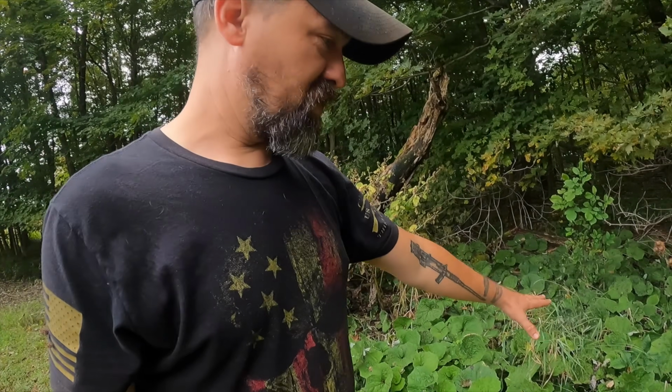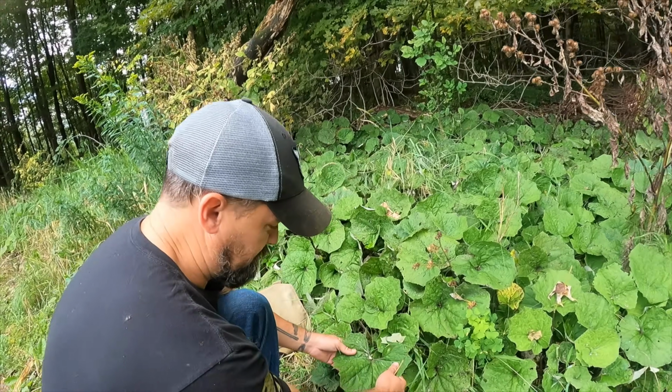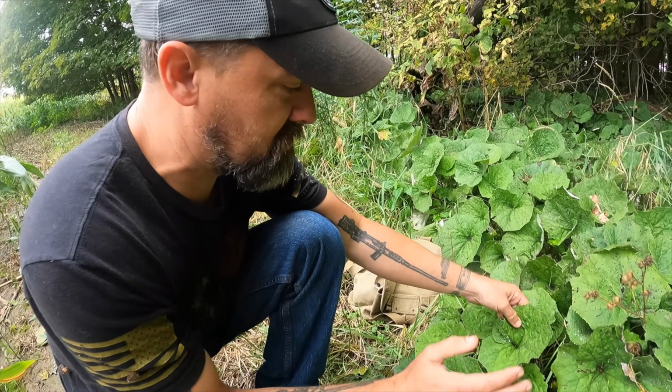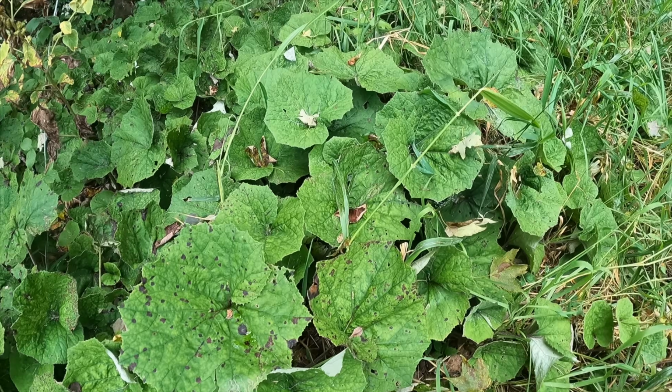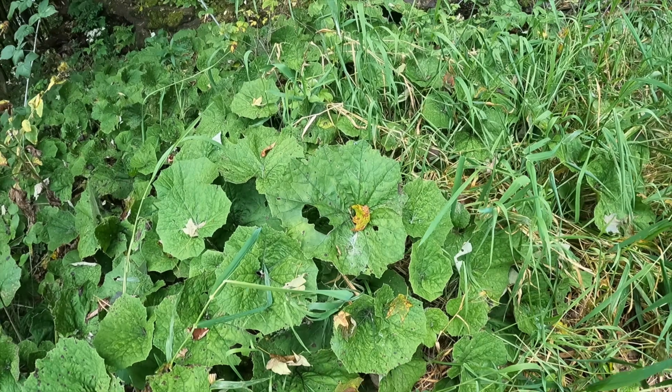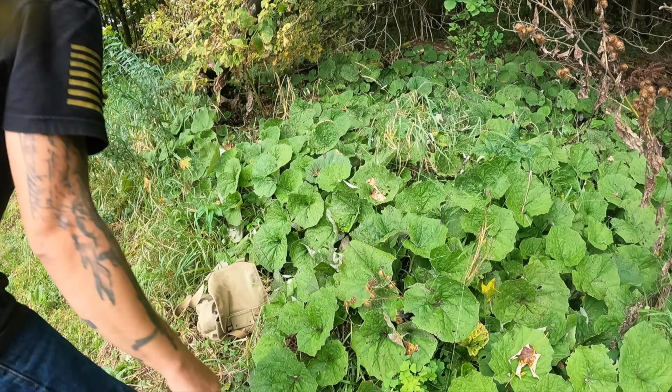And oh my goodness, look at all the coltsfoot that's right here. See that? Coltsfoot. A lot of it. You could use those leaves to make a lot of stuff. And we have wood sorrel.